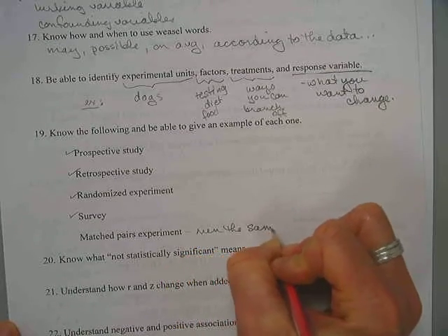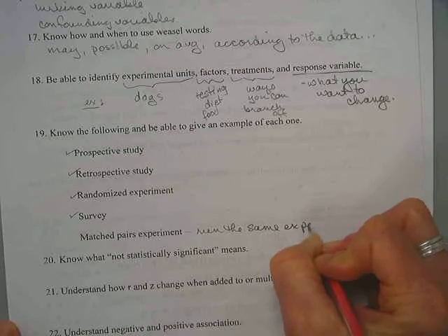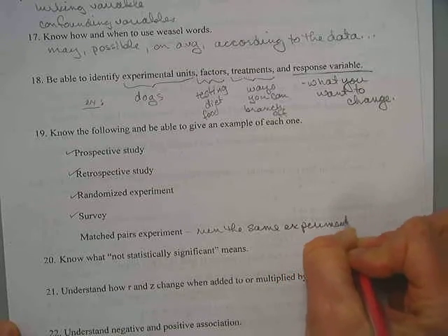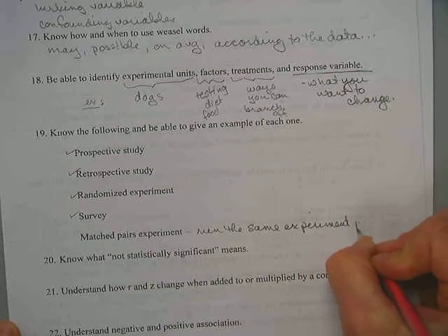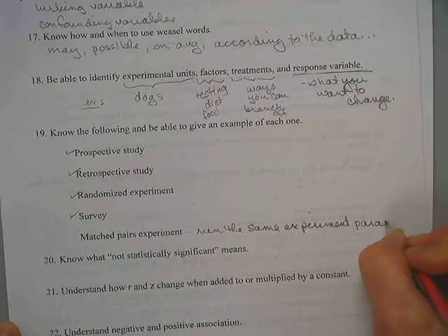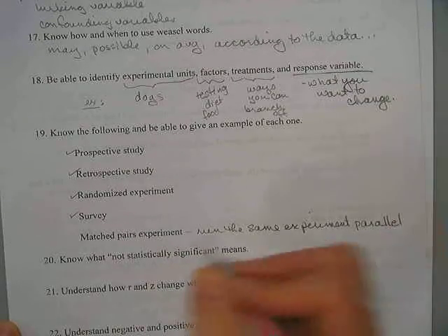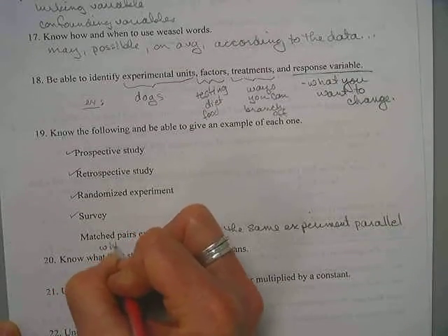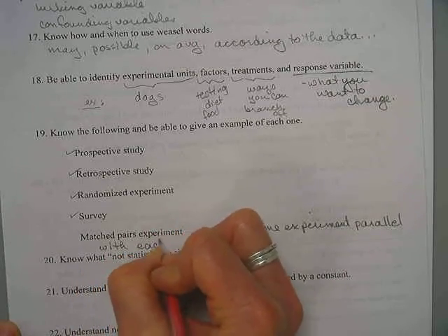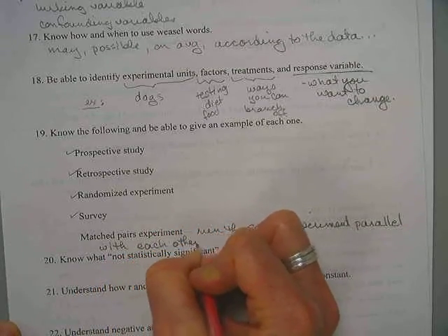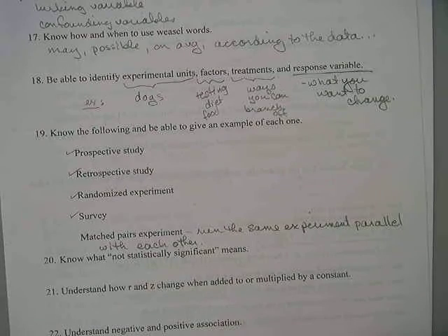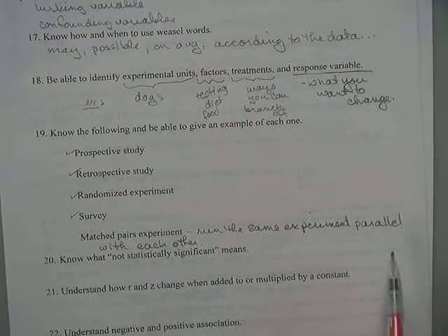All right. We've done these. We've done prospective study, I mentioned that. We've done retrospective, randomization, experiment. We've talked about that. We've talked about a survey. It's about gathering information. Matched pairs experiment. And what this one is you run the same experiment.